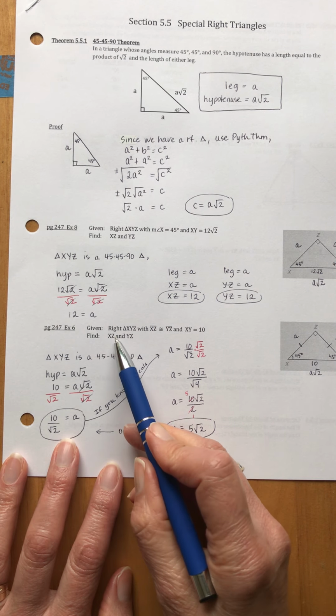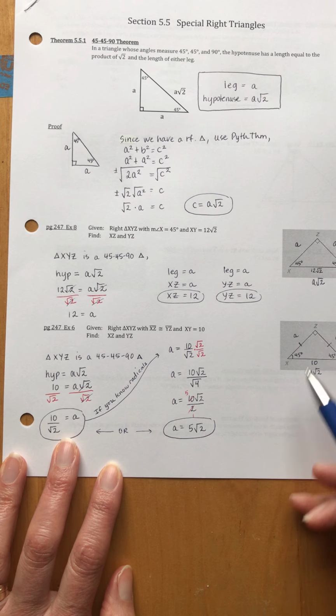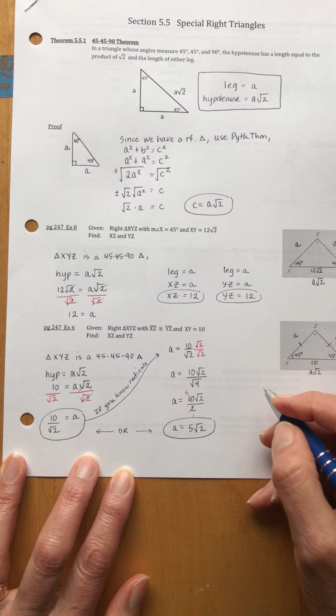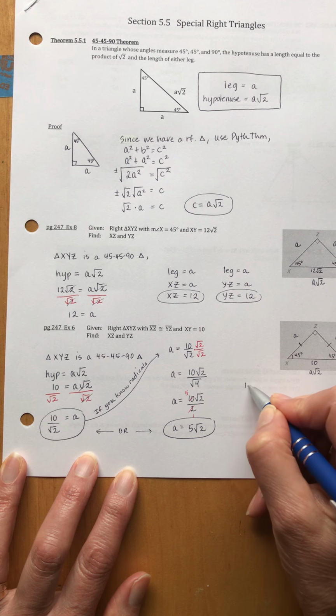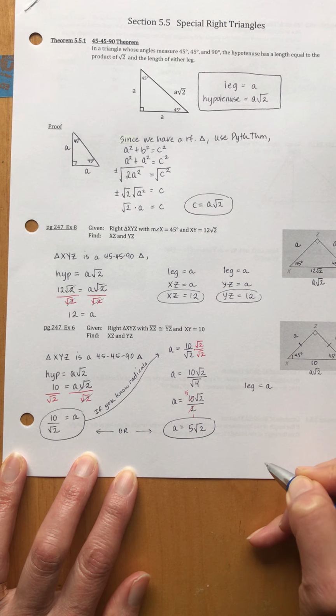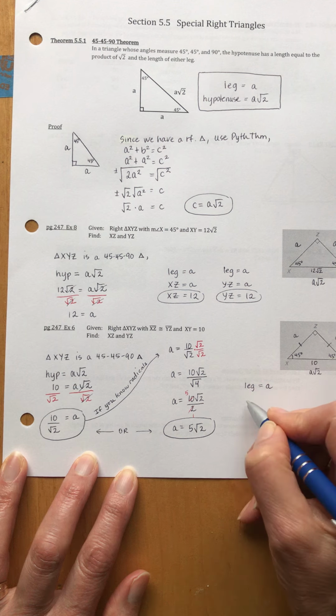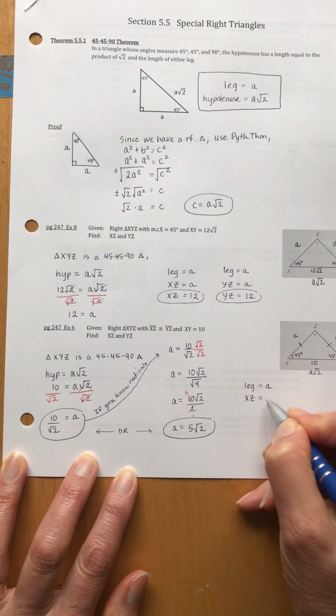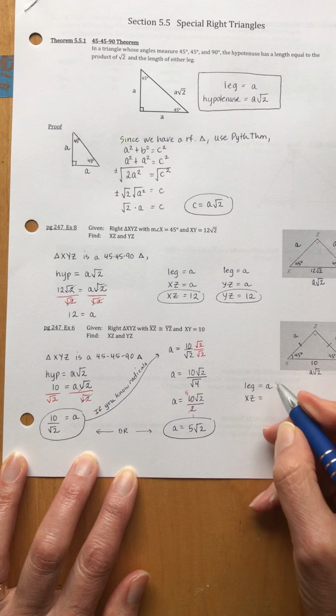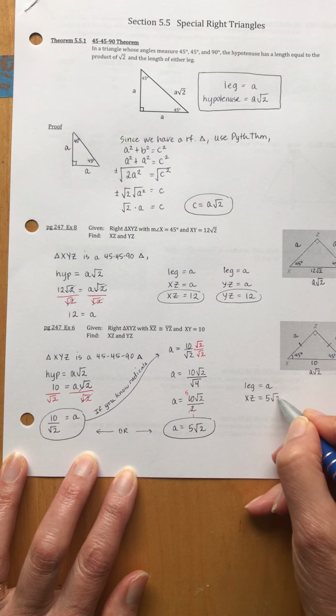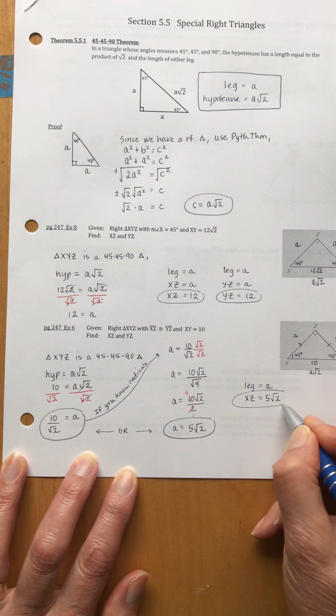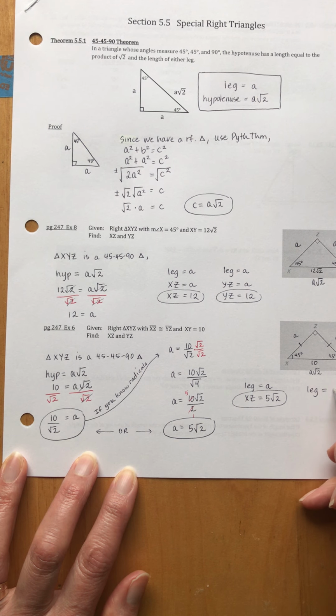It asks us to find xz and yz. Well, those are a, so we're just about there. So let's go ahead and write that the formula for a leg is that it's equal to a. And so what is a leg? Our xz is a leg, and it's equal to a. So in our case, a is 5 square root of 2. So that's what we get. Again, the other leg is equal to a, so we get zy is equal to a, and zy would be equal to, what's a? 5 square root 2.